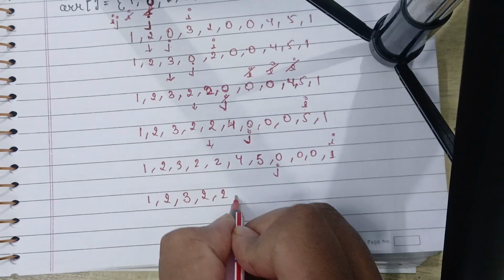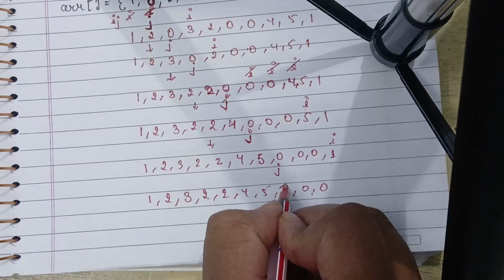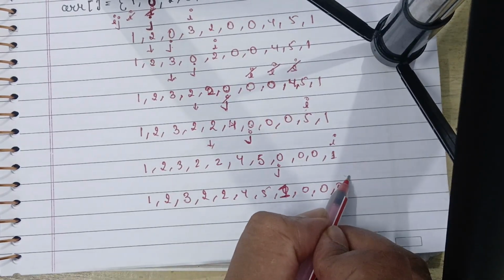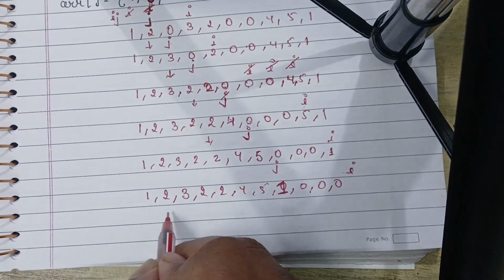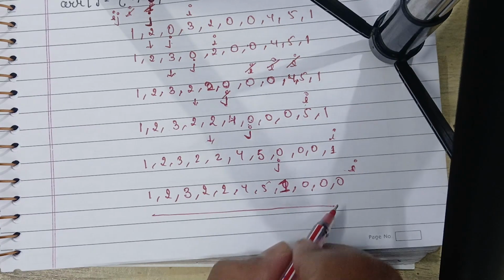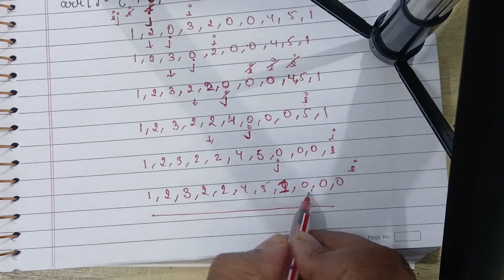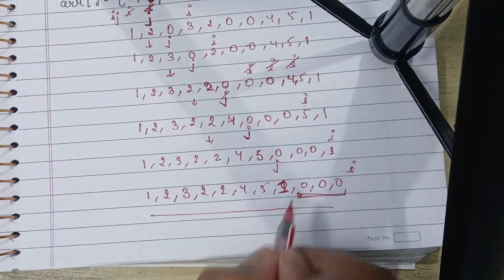So 2 2 4 5 0 0 0. Oh, actually here it will be 1 and 0. And again if I tries to move forward, it is the end of the array. So at final what you have got, this particular array, that is the final array in which you have moved all the zeros to the end. So this is a particular approach.